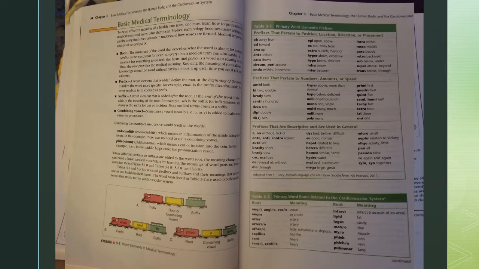Prefixes that pertain to numbers, amounts, or speed. Ambi, A-M-B-I, both. Bi, B-I, two or double. Brady, B-R-A-D-Y, slow. Centi, C-E-N-T-I, 100. Deca, D-E-C-A, 10. Diplo, D-I-P-L-O, double. Di, D-I, 2. Hyper, H-Y-P-E-R, above, more than normal. Hypo, H-Y-P-O, below or deficient.